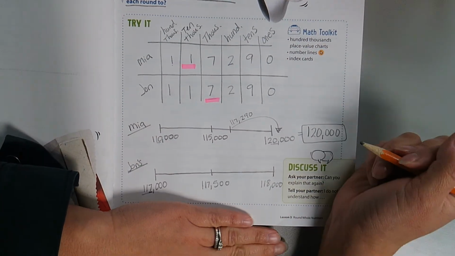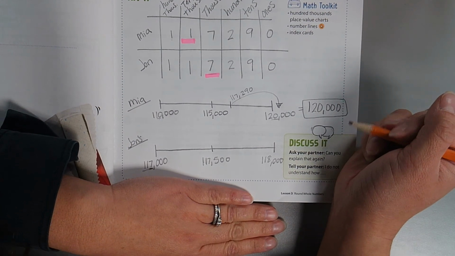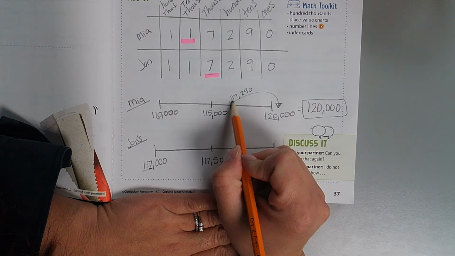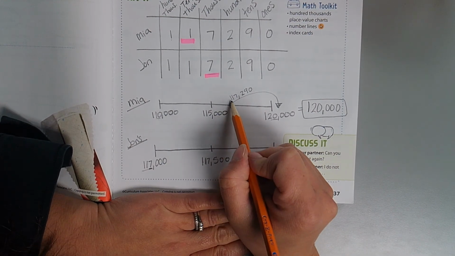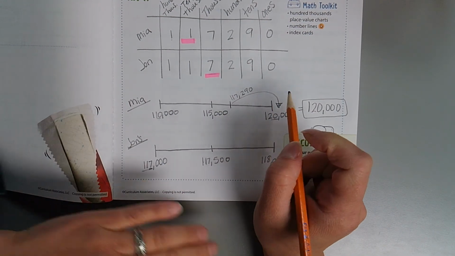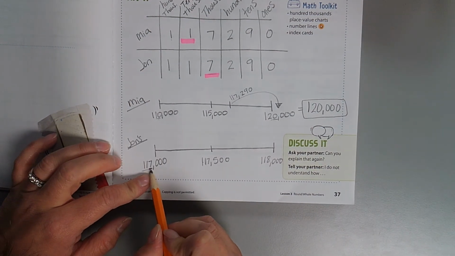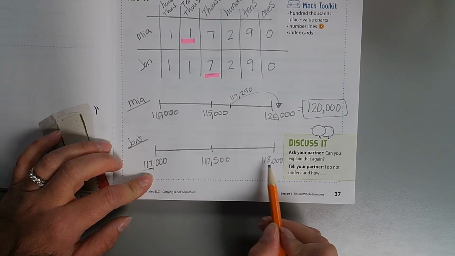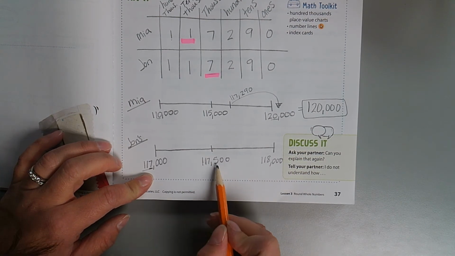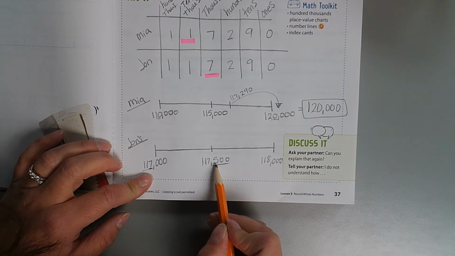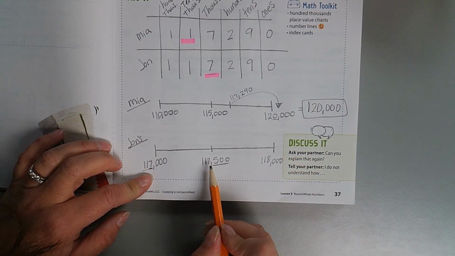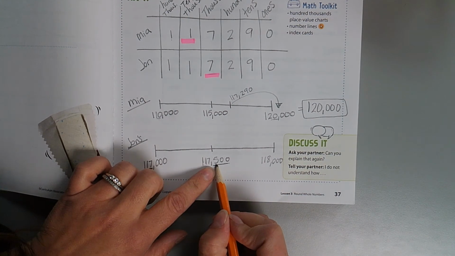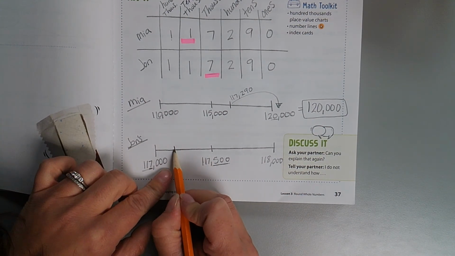Now let's place our number on John's number line. So on John's number line, we're going to write the same number, but we have to find it on the number line. So we have 117,290. So here we have 117,000, 117,500, and 118,000. So 500 is the number we're looking at. So 117,200. So 200 comes before the 500. So it's going to go like right here.